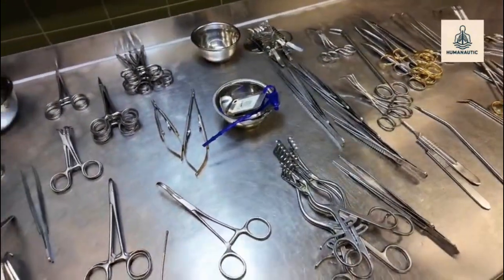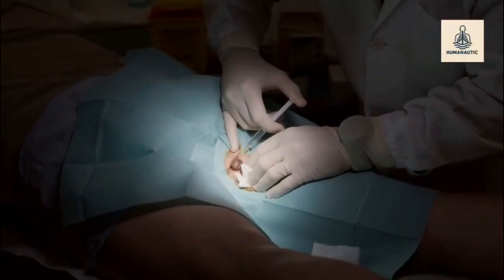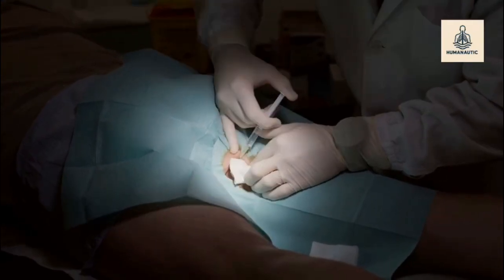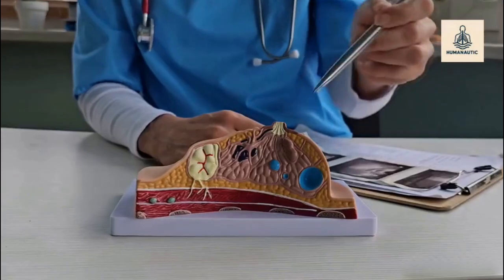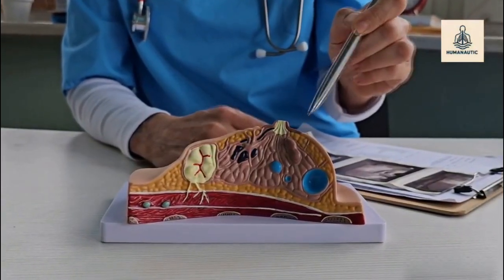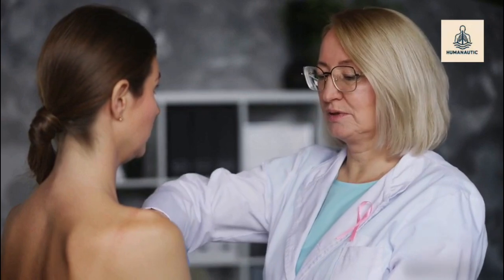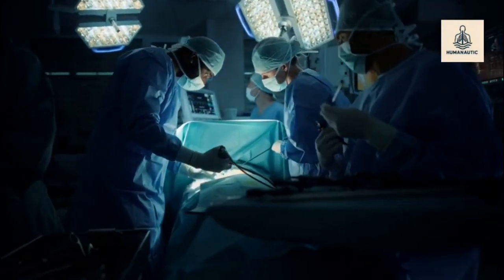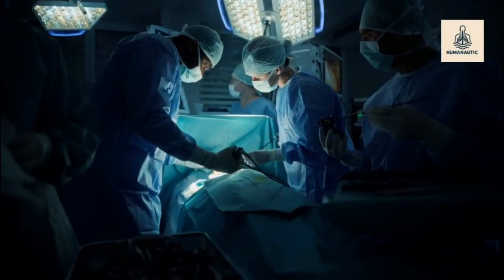Separating the breast tissue. Next, the surgeon carefully develops the surgical plane between the breast tissue and the overlying skin. The breast tissue is gradually separated from the skin and underlying structures. The dissection continues toward the chest wall, where the breast tissue is separated from the pectoral fascia. The surgeon works carefully to control bleeding while preserving structures that do not need to be removed.